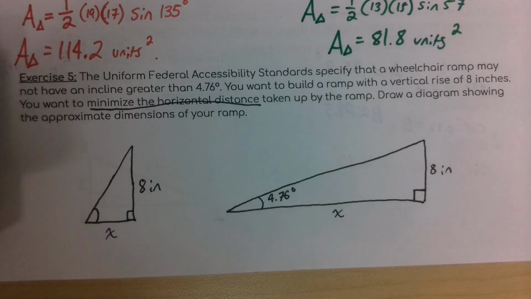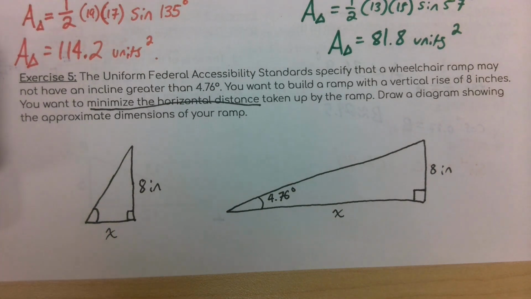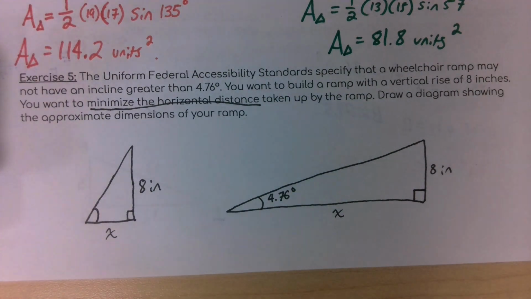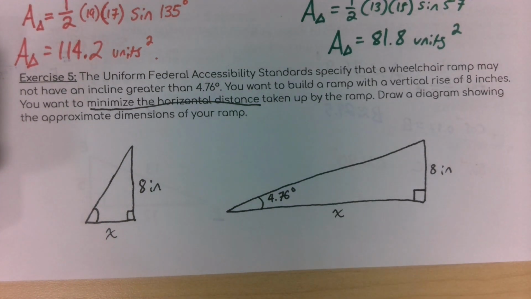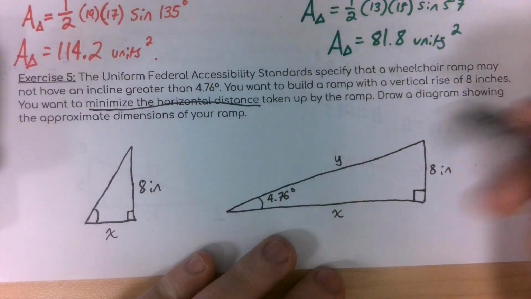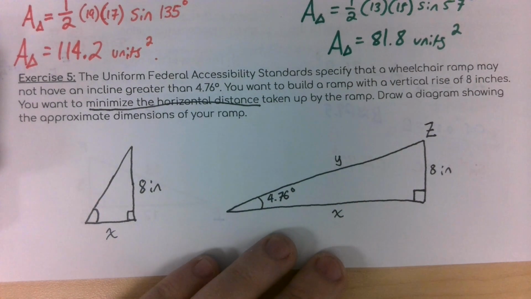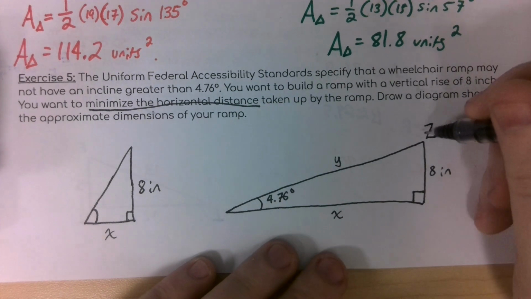We need the approximate dimensions of our ramp. That means we need to know all the different sides and all the different angles of the ramp. Good news is, we're sort of pros at that already. We did it in exercise 3. Let's solve this triangle. So, in this triangle, we have 2 angles and we have a side. We need to find x, y, and I'll call this angle Z, just because why not? Sorry, no, this would be angle x. My bad.